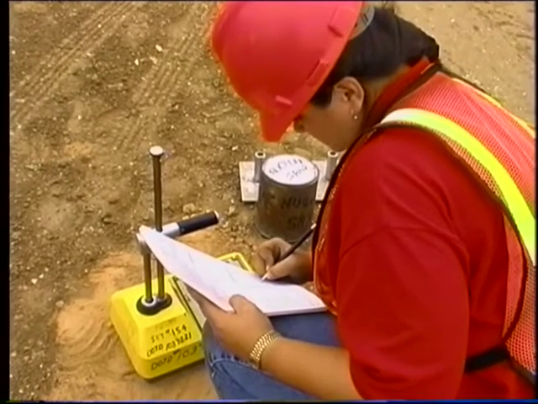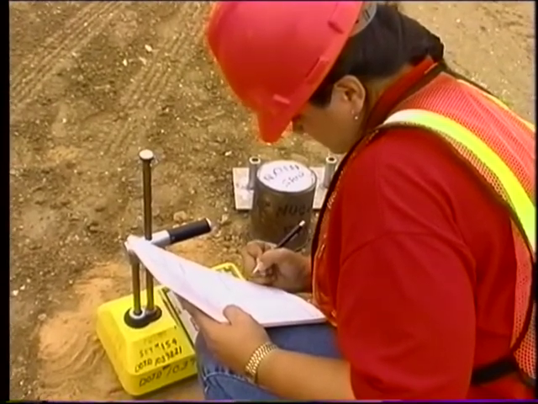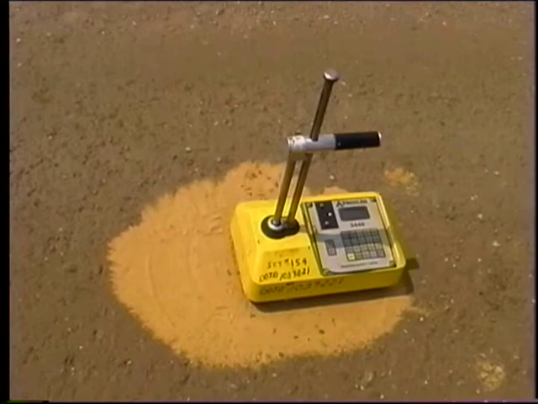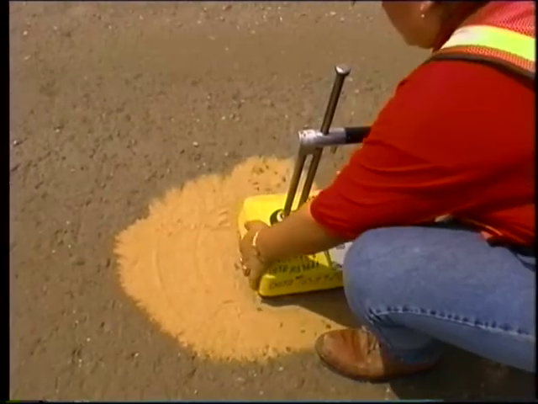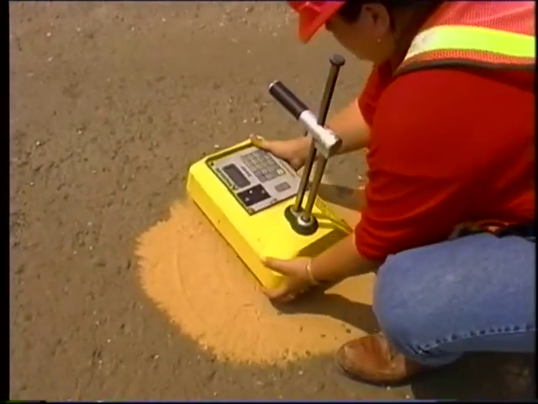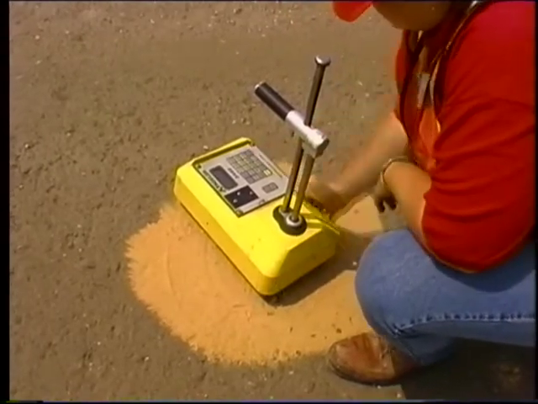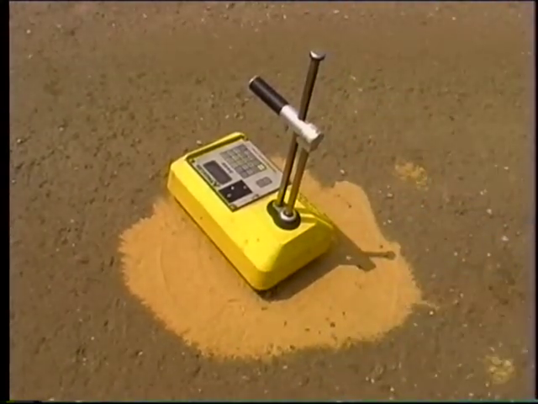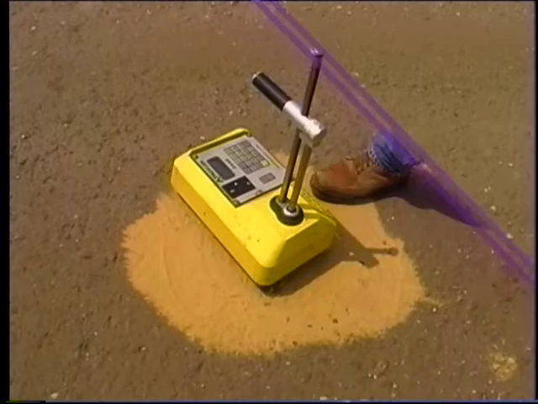Record the density count for test 1 on the worksheet. Repeat the testing sequence for 2 more tests. The 3 tests must be taken at intervals of approximately 120 degrees around the same access hole. Record the results from all 3 tests on the worksheet.